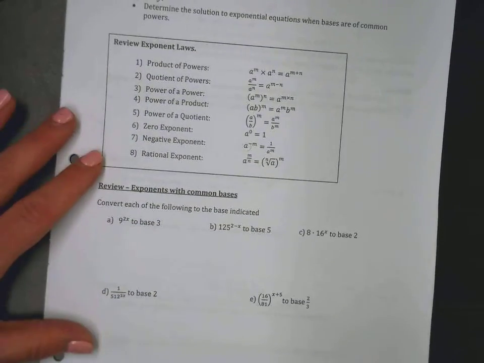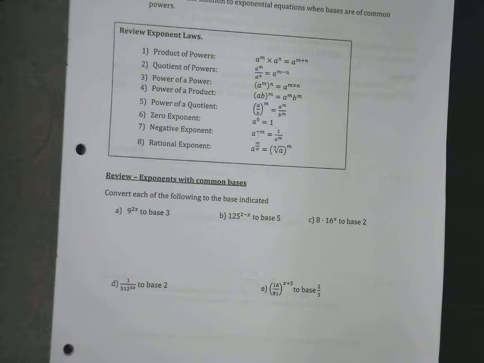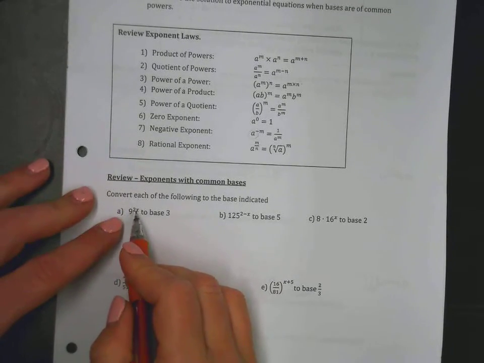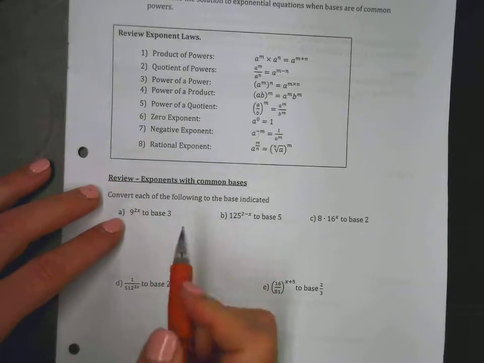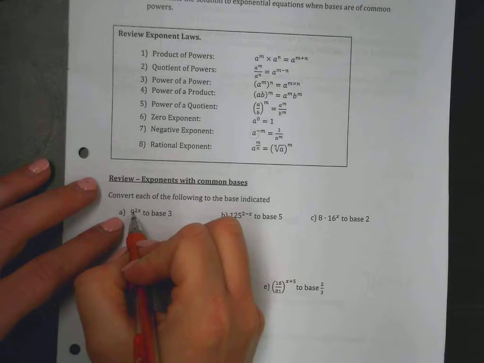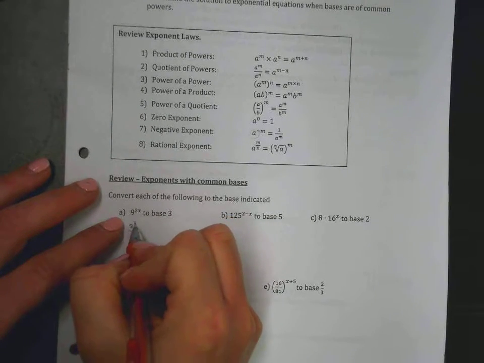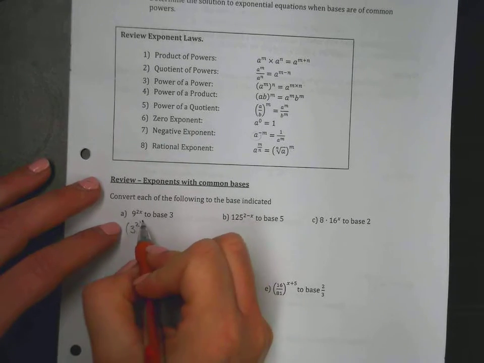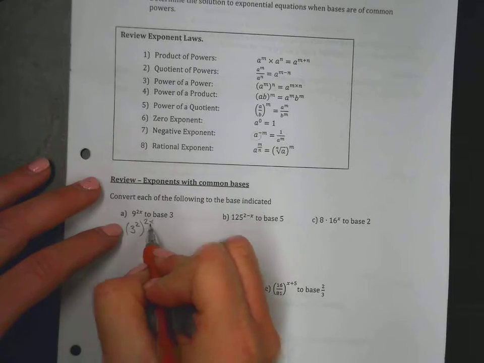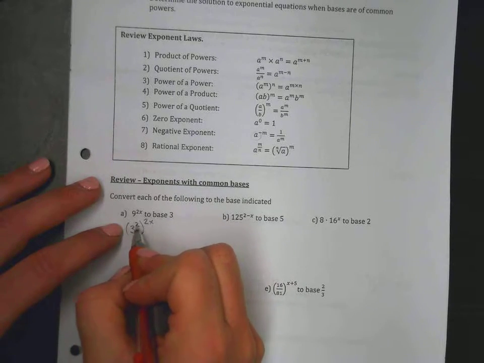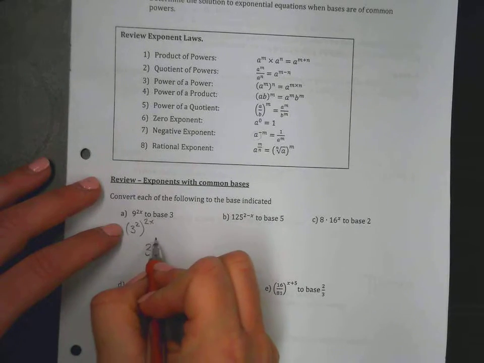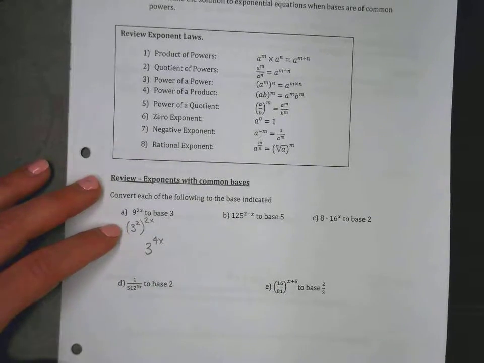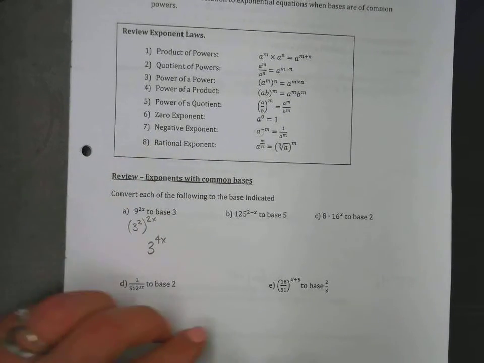Before we get into solving today, we're just going to do a quick review on changing a base to a different base. For example, given 9 to the power of 2x, if I wanted to change this to a base of 3, 9 can be rewritten as 3 to the power of 2. 3 squared equates to 9. And then this is still to the higher power of 2x. Then, a power to a higher power, we'd multiply those exponents. So this would simplify to 3 to the 4x.